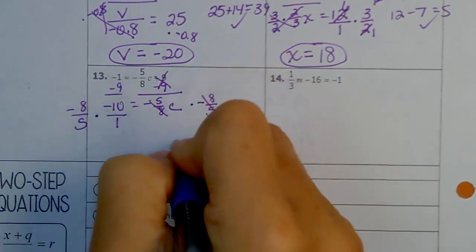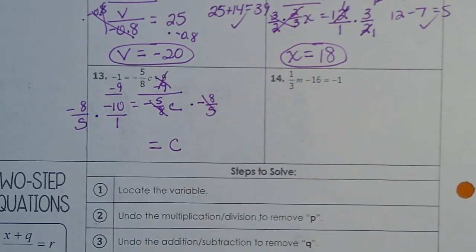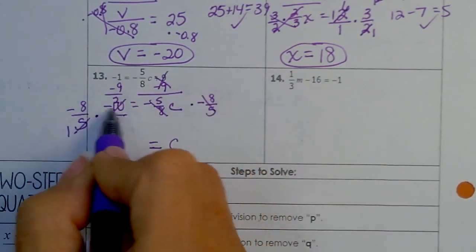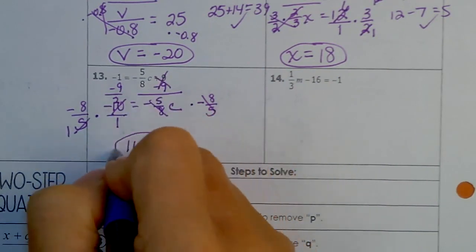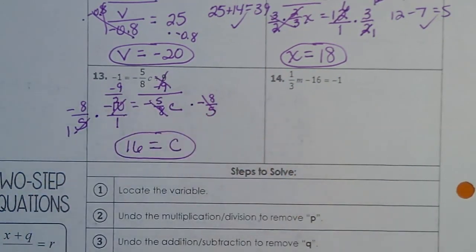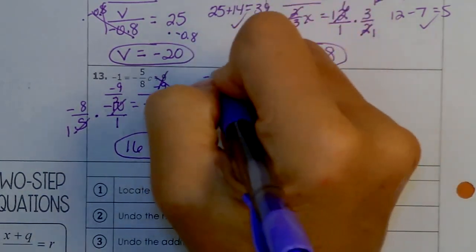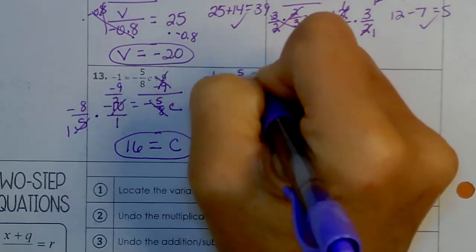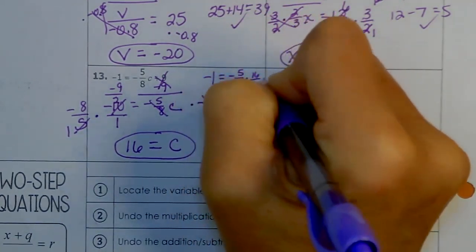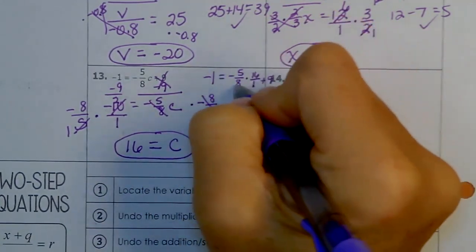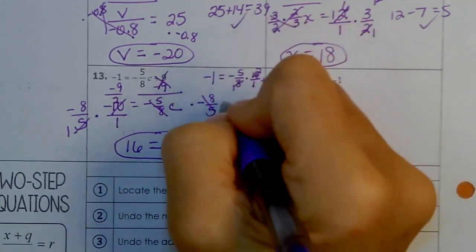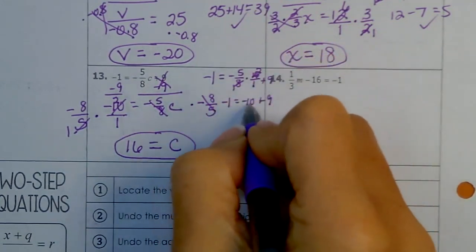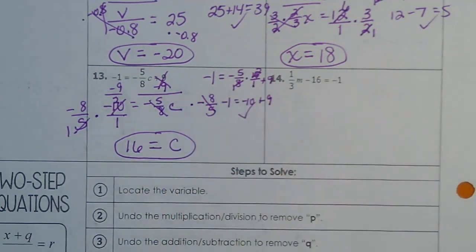So these cancel out. Divide this by 5 and this by 5, and then multiply and I get 16. Okay, let's check. Negative 1 equals negative 5/8 times 16 plus 9. Let's take care of this first. Negative 10 plus 9 is negative 1.